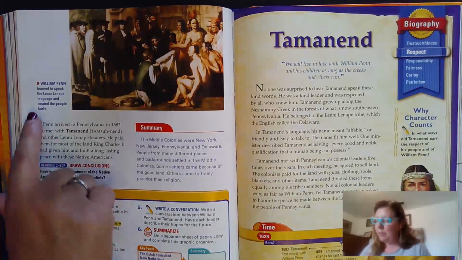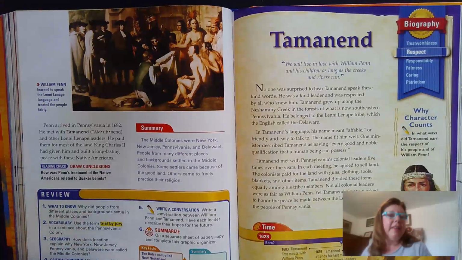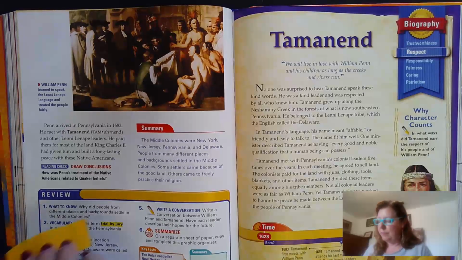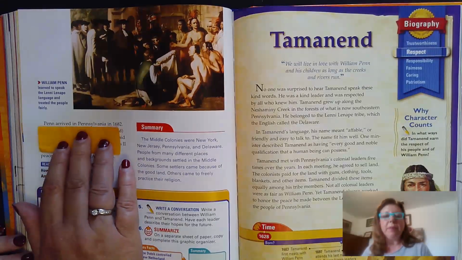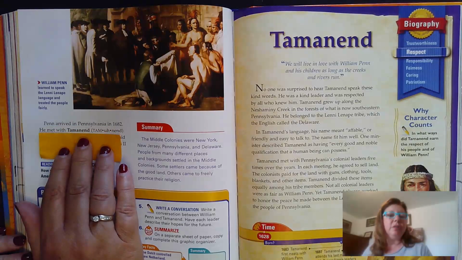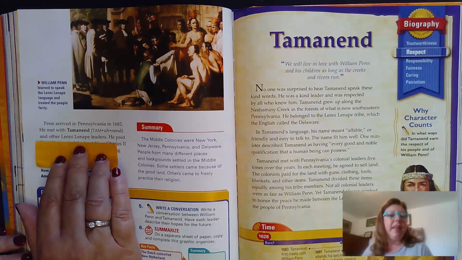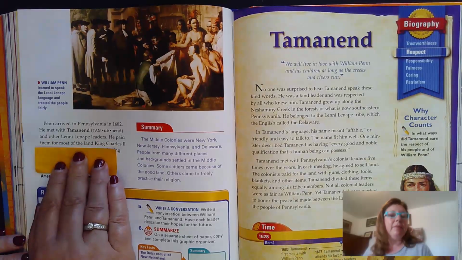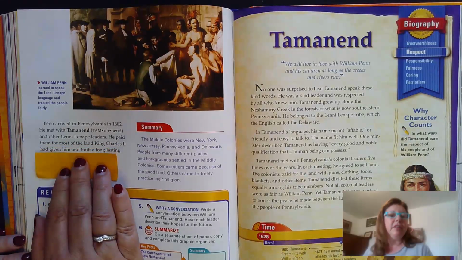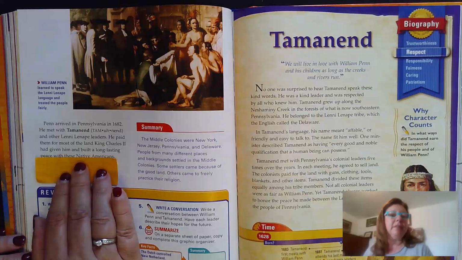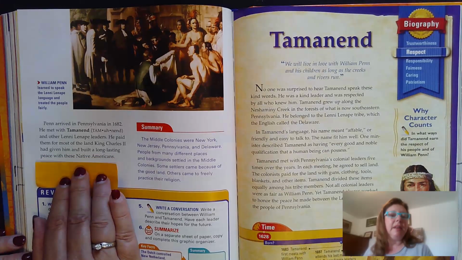It says, William Penn learned to speak the Lenape language and treated the people fairly. Says Penn arrived in Pennsylvania in 1682. He met with Tamanend, the other Lenape leaders. He paid them for most of the land King Charles II had given him and built a long-lasting peace with these Native Americans.